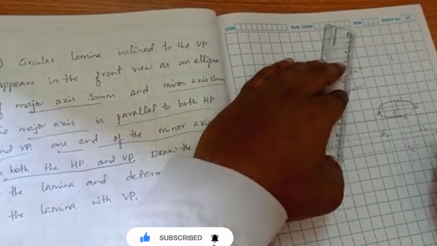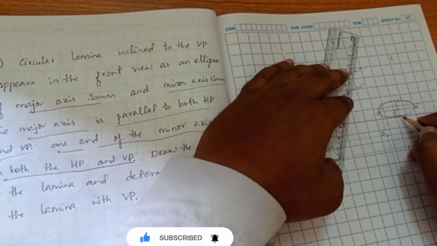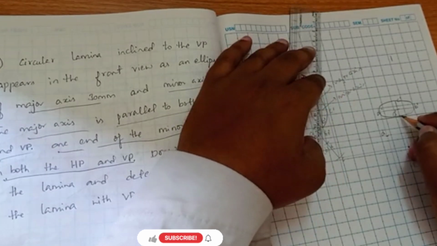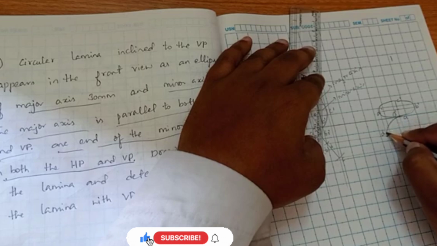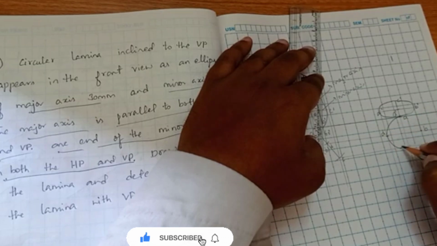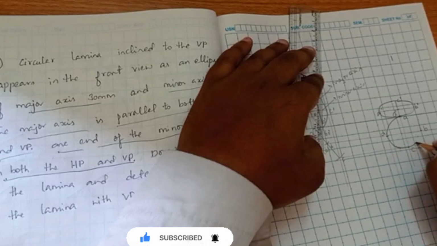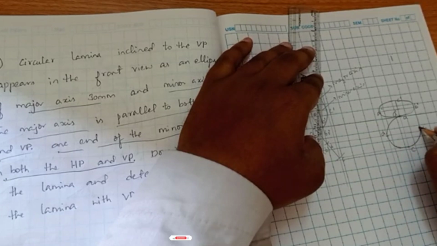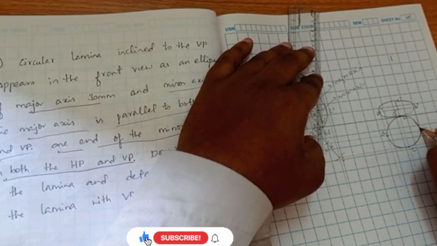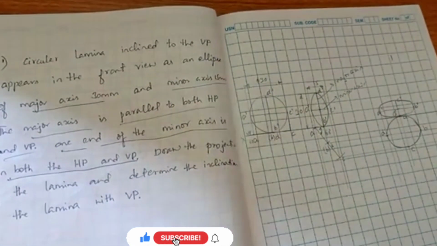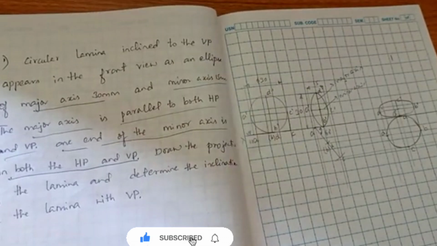So now here again we get a circular ellipse here. So make sure you draw with a smooth curve. So this is how we complete the problem.